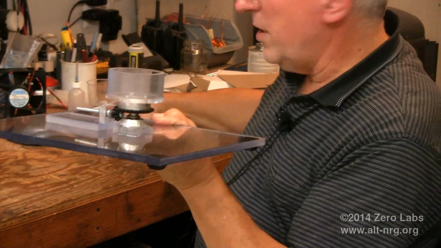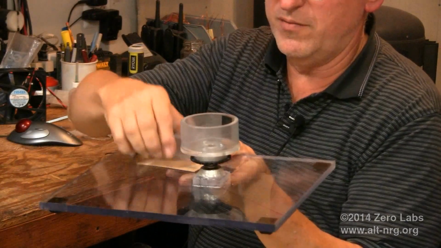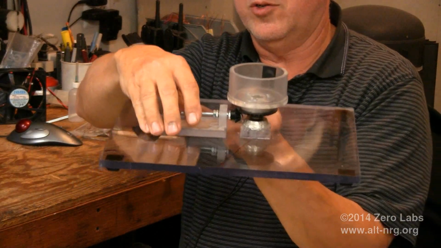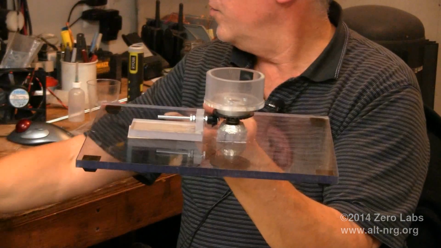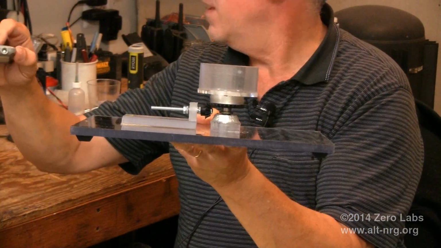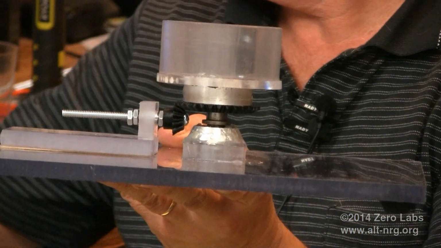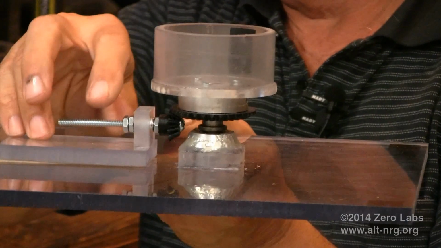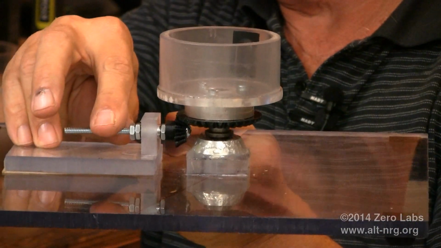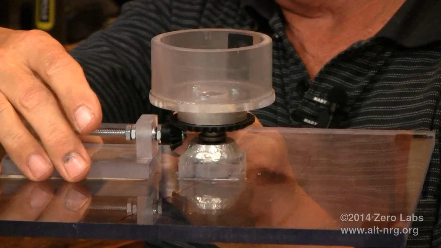And to give you an idea of the mechanical operation of these two pieces in conjunction with one another, I'll zoom in even further. I'll do my best to hold this with one hand.